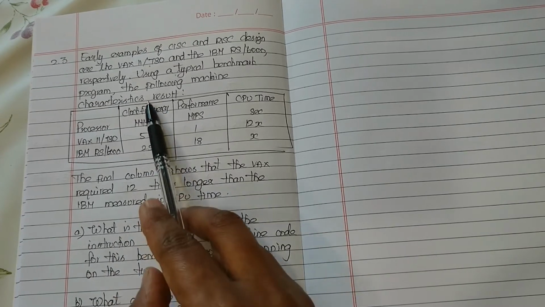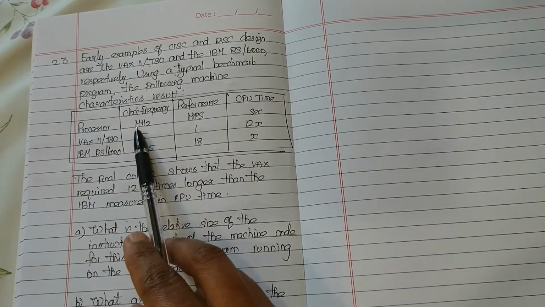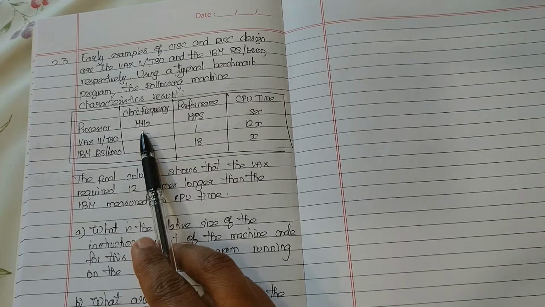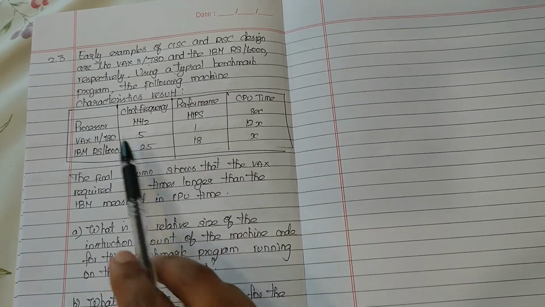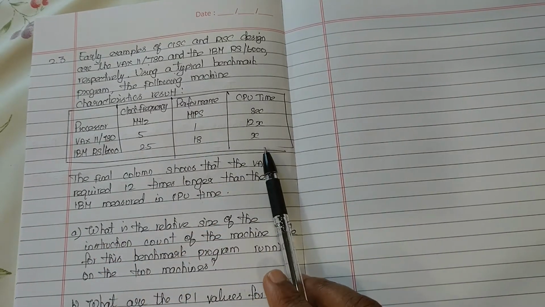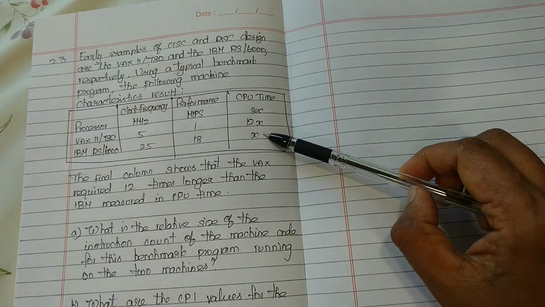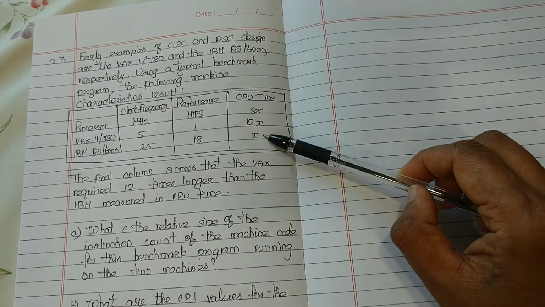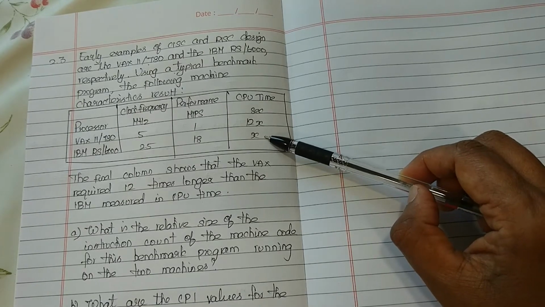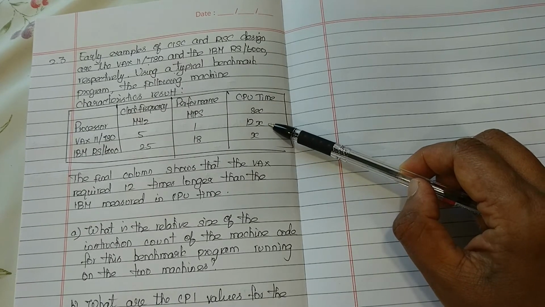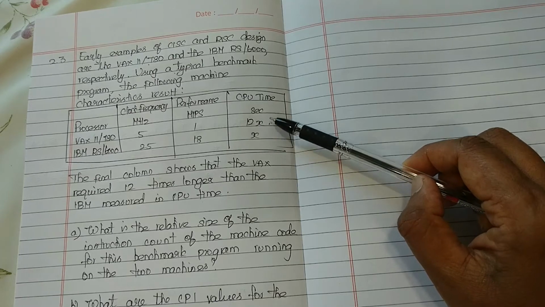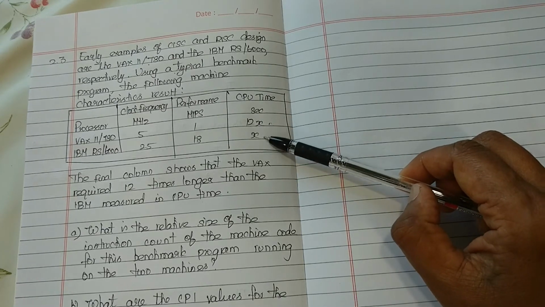Clock frequency is given here, that is the clock rate in megahertz, and the MIPS rate is given for the two machines, and the CPU time in seconds is given. CPU time of IBM RS is given as x seconds, and for VAX 11 machine, it is 12 times longer than that of IBM machine.